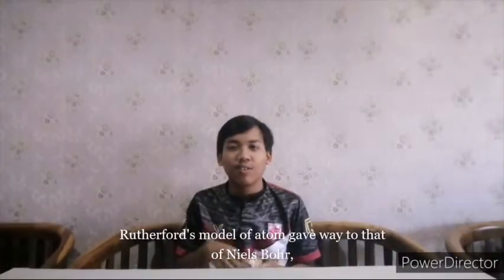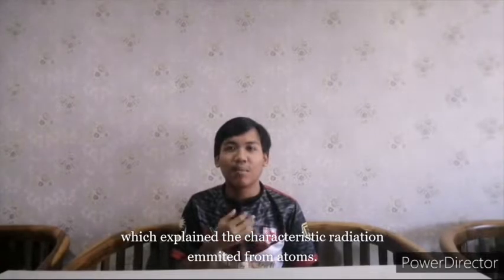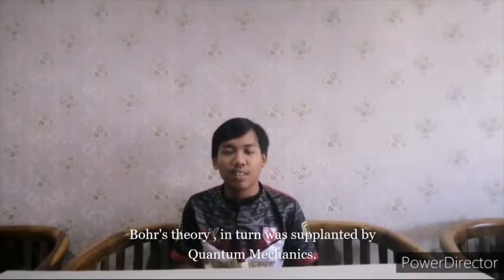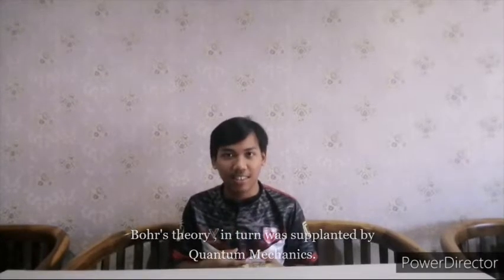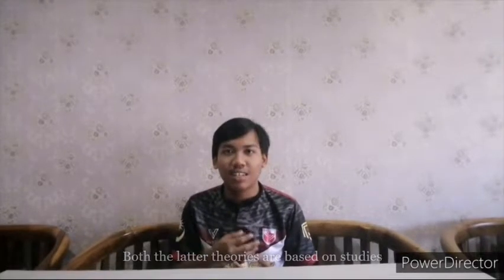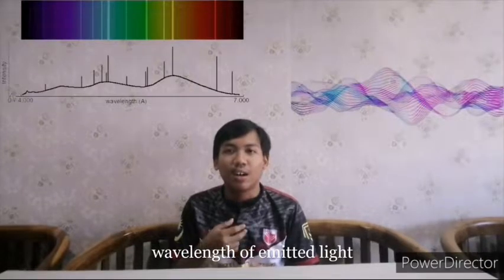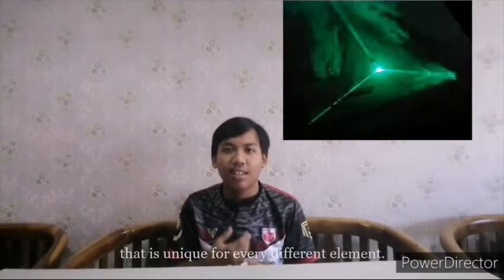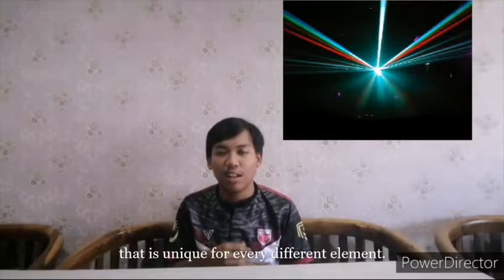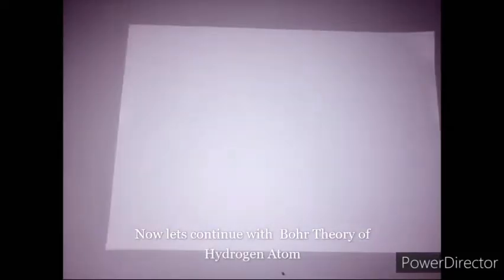The Rutherford model of the atom gave way to that of Niels Bohr, which was built on the characteristic of radiation emitted from atoms. Bohr's theory, in turn, was subsumed under quantum mechanics. Both later theories were based on studies of atomic spectra and special patterns in wavelengths of emitted light that are different and unique for every element.